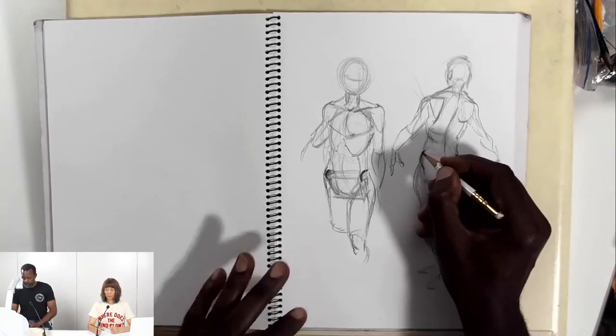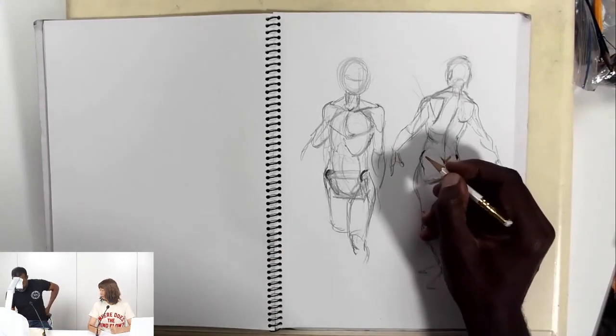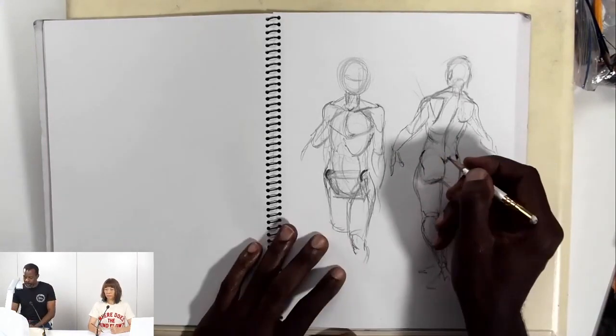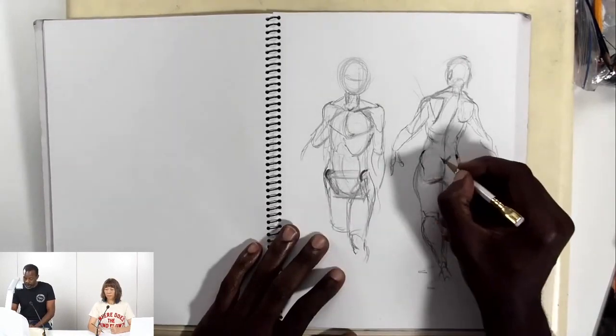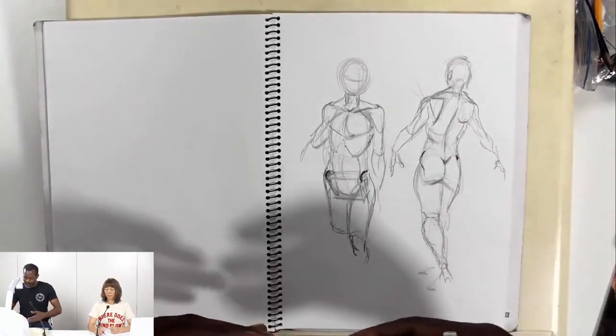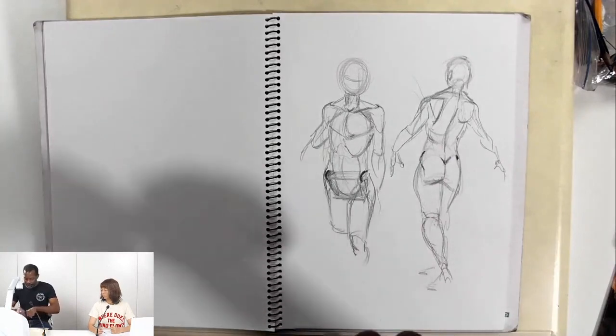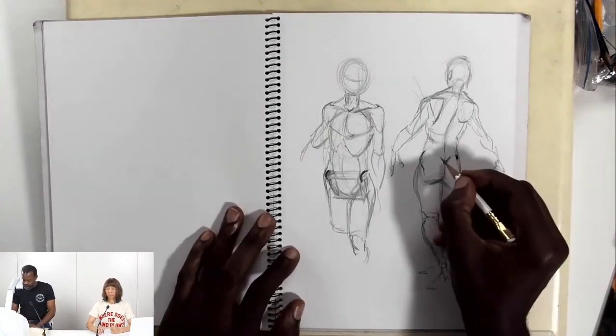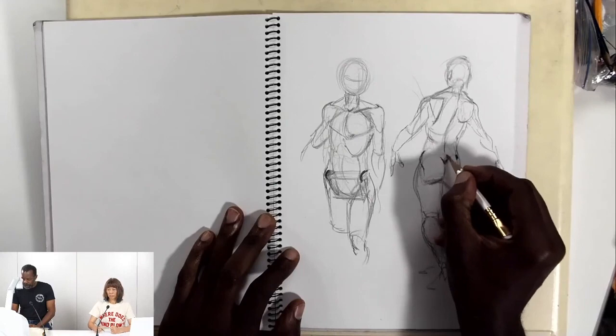And again, for the pelvis, you have these two points in the back. That's another landmark. Also, where the buttocks meet, there's a little triangular bone called the sacrum.